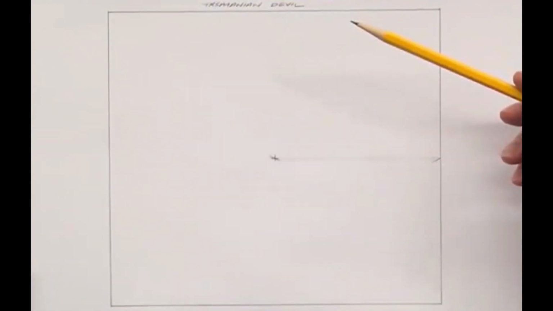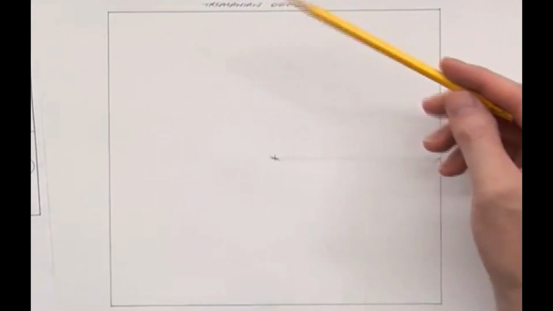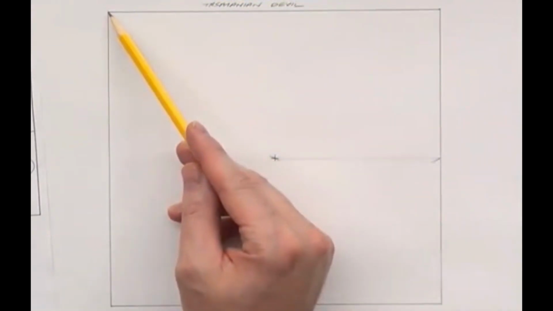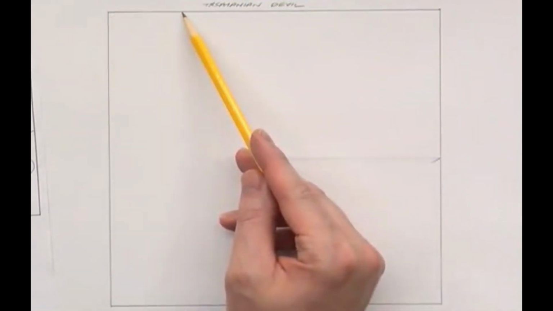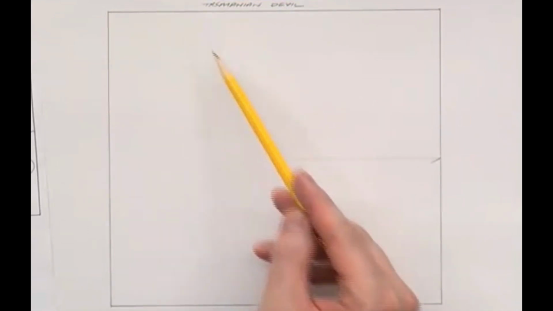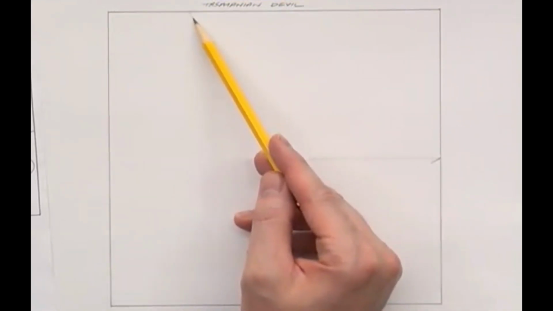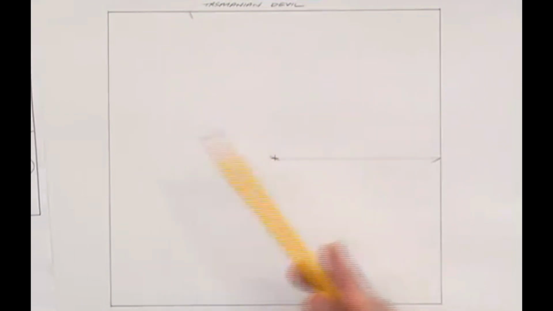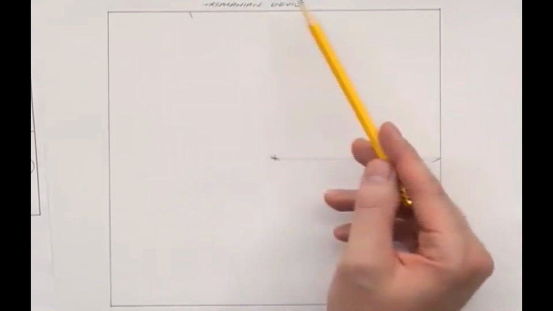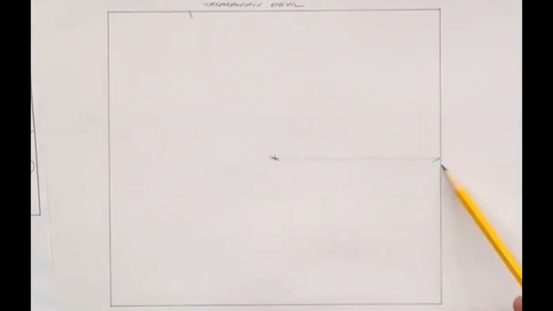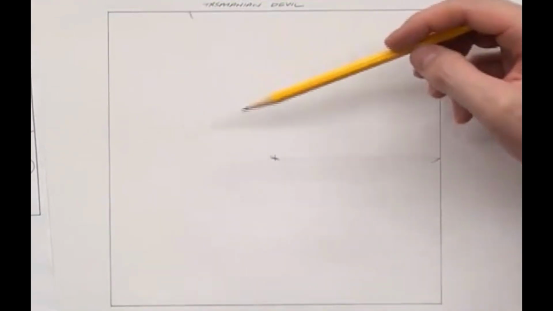Okay, now my next spot. Now what I need to judge is space judgment. How far is it from this corner to the place where it touches on my top border? And if I make a judgment, I'm thinking it's about this far away. Okay, so I've got these three marks, here, here, and here. And I'm going to go ahead and connect those together.